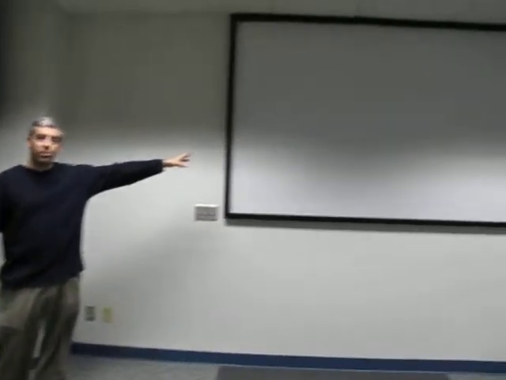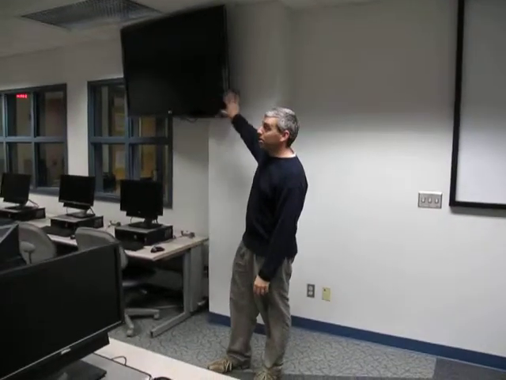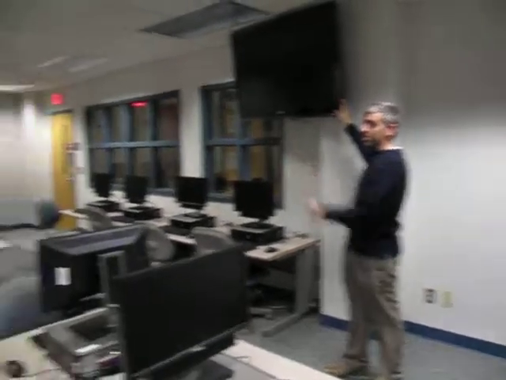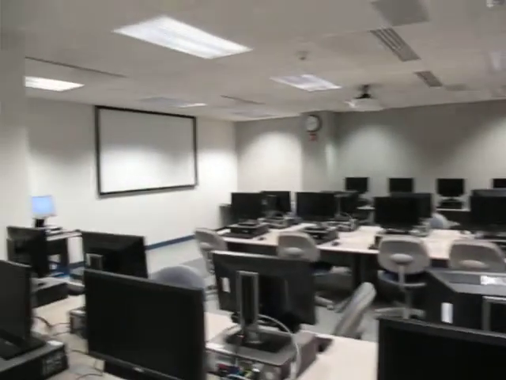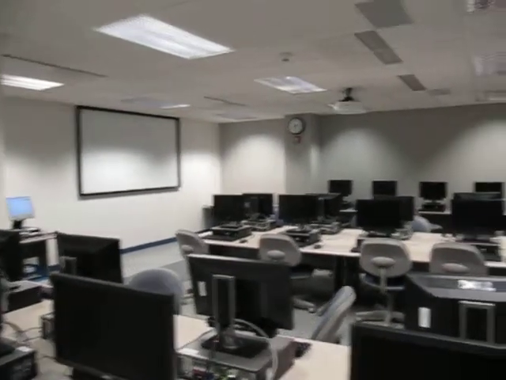The very first thing you're going to notice about Room 15 when you walk in here is the unique setup. For today's tutorial, we're going to refer to the front screen here as the front projection screen. The television up here, that's also in the front of the class, but on the side, we'll call the TV, and then that we'll call the rear projection screen.